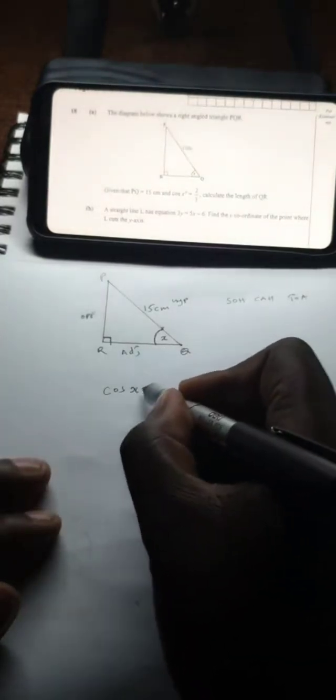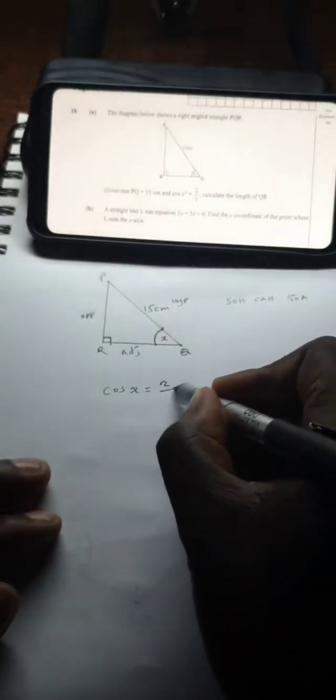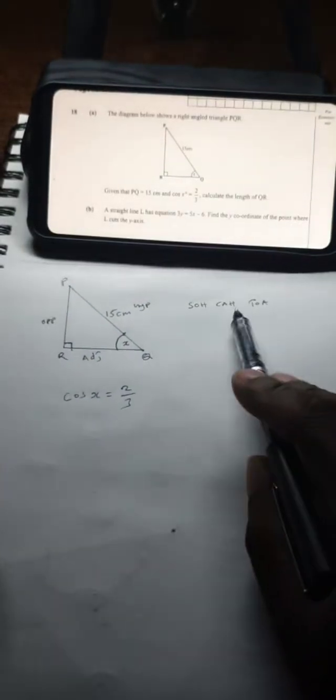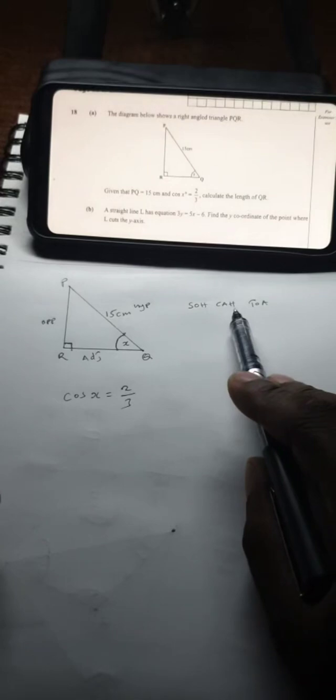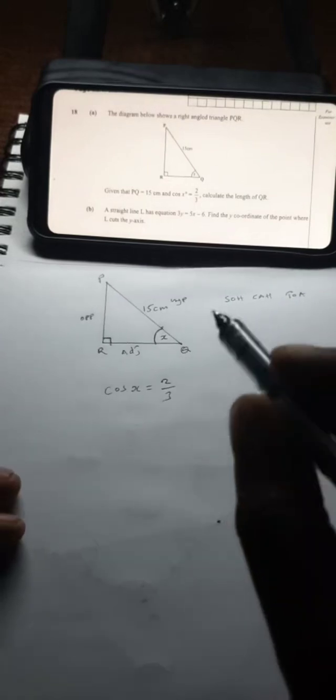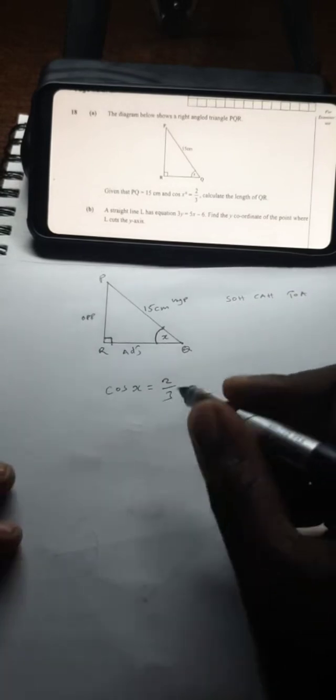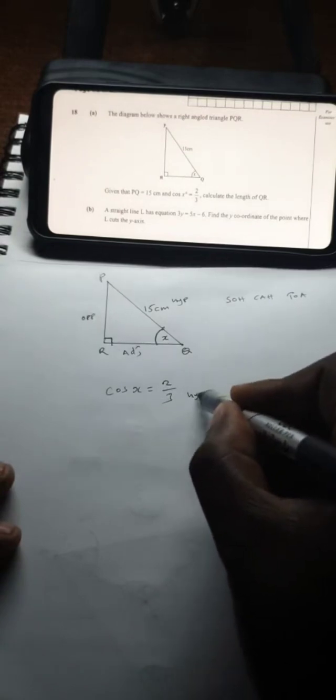That becomes adjacent. All right? So what was that? Cos x is equal to 2 over 3. Then understand that cos is adjacent over hypotenuse. So in other words, they are telling us, please understand this, they're actually telling us that our hypotenuse is 3.